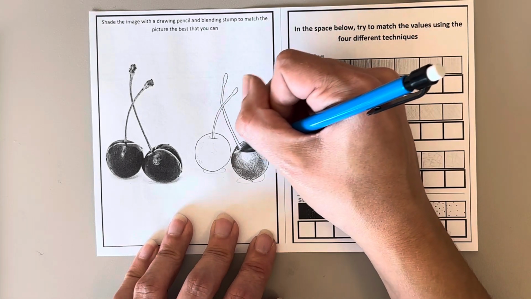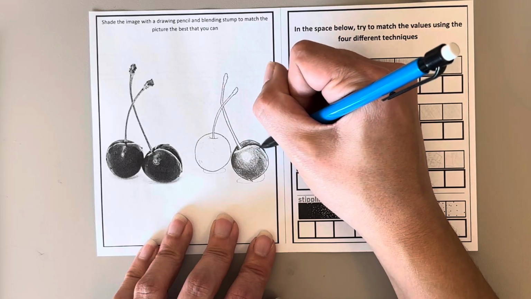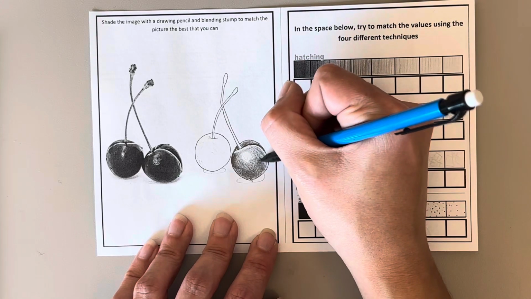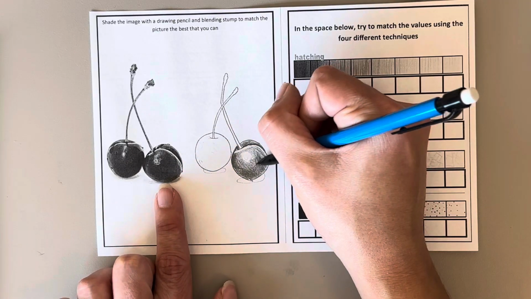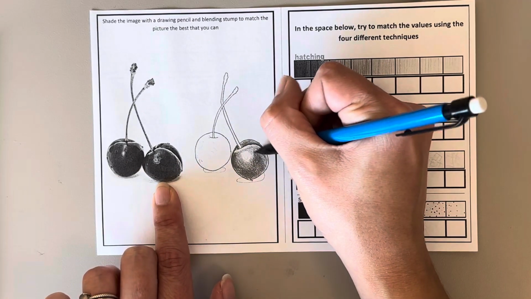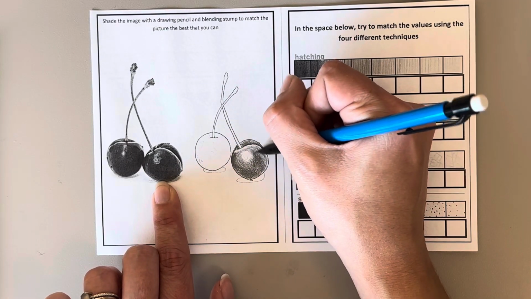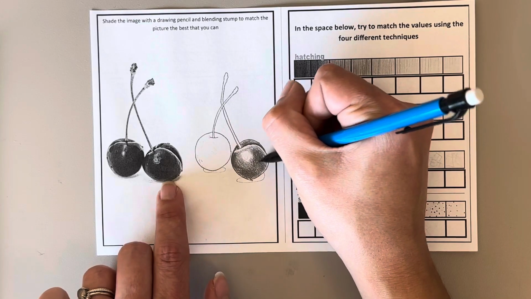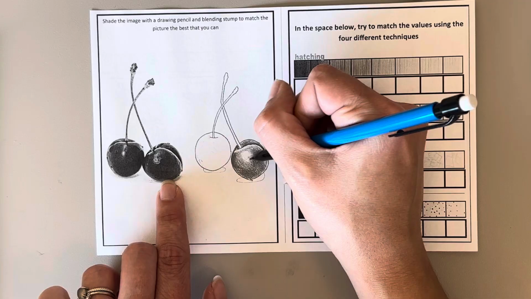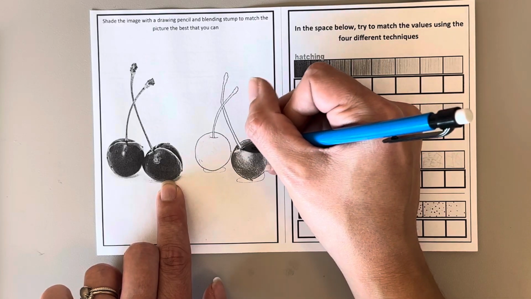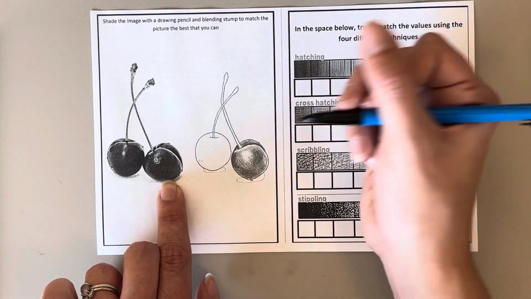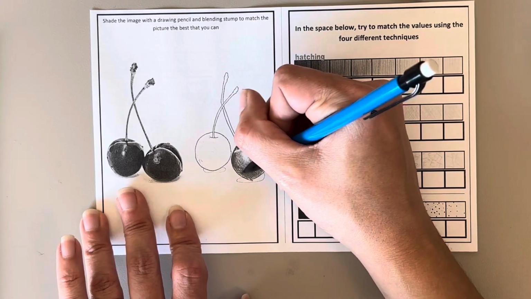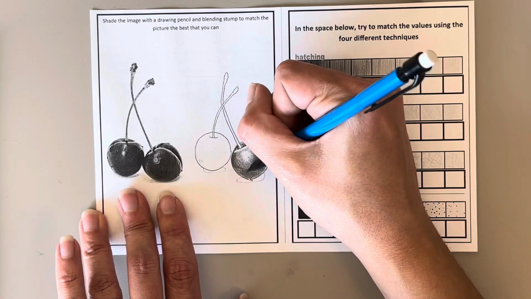So let's go back up against that light edge, and we're just going to fade it out to white. We are going to come in and darken up through this center space. And we want to have a nice smooth transition from all of these areas. So it's darker through the center here. I'm gonna come into the highlight space and just fade that out. Now we are just smoothing out that texture.